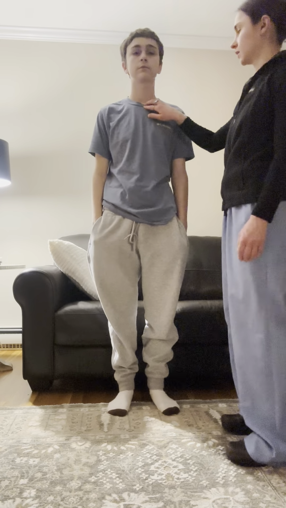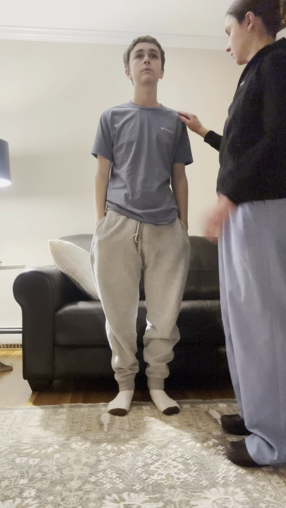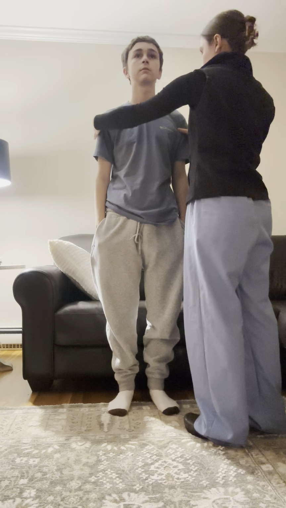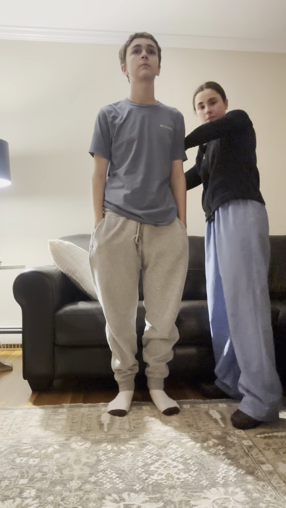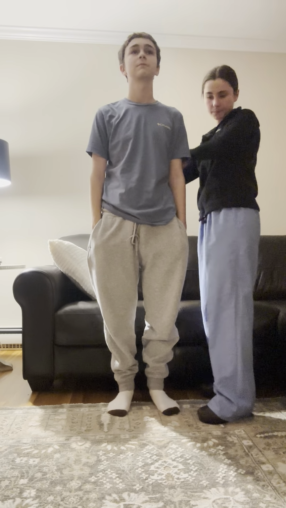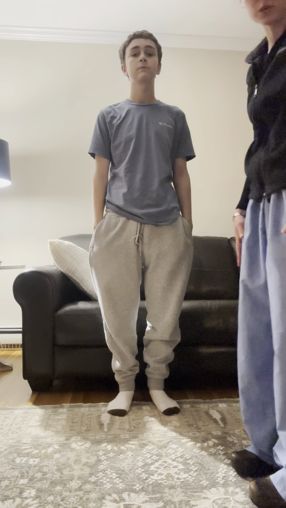Perfect. His clavicle, I would be feeling for any crepitus, any pain, any redness or swelling. I would also palpate the scapula. Next, I'm going to assess the strength of his shoulders.